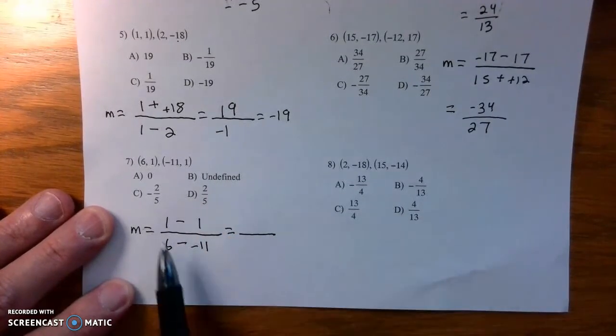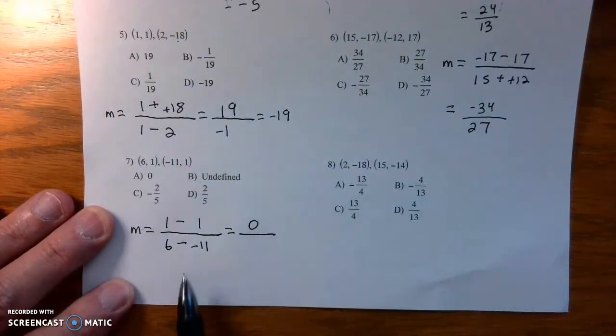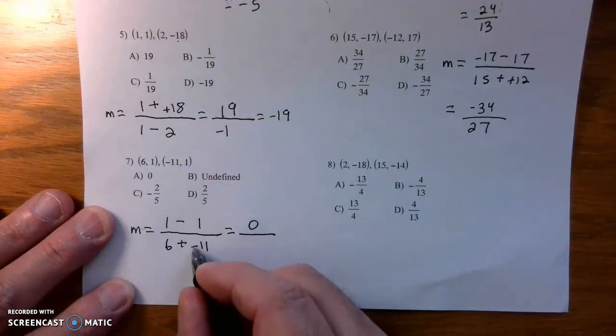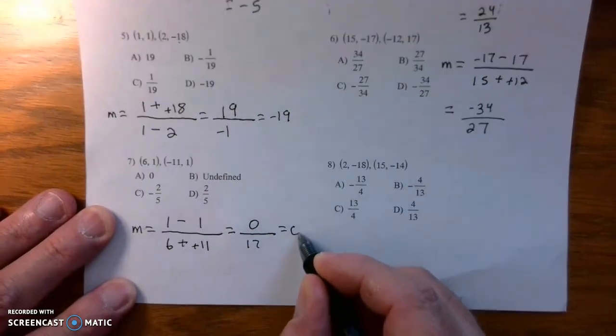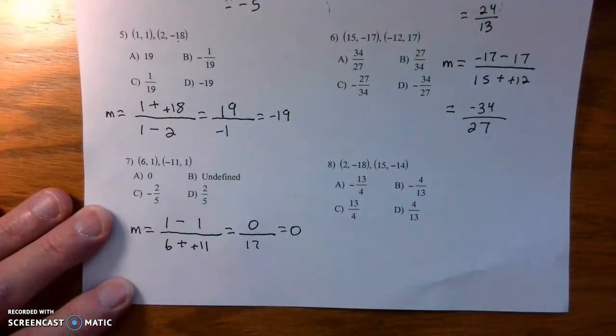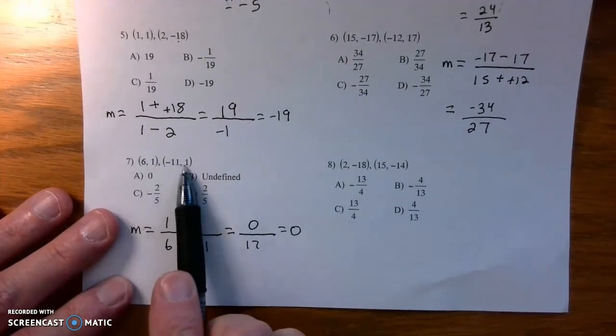Uh-oh. 1 minus 1. That's 0. This doesn't even matter. As long as it's not 0. 17. That equals 0. That's a flat line. Of course it's flat. 1 and 1. You see that? Okay.